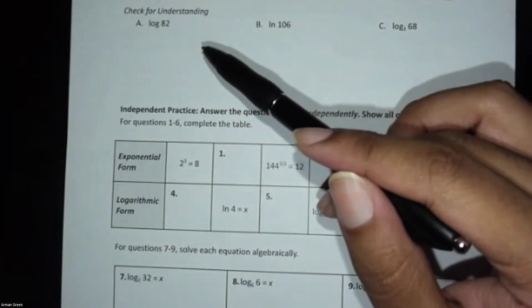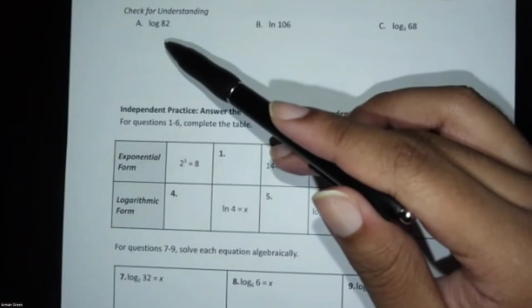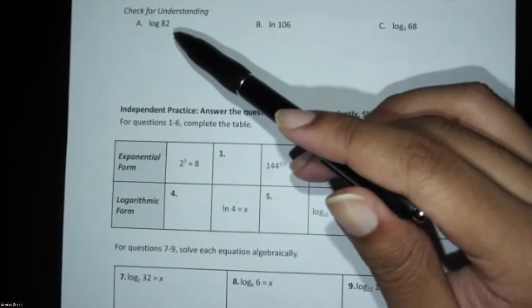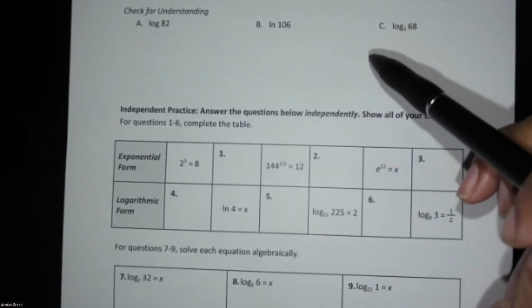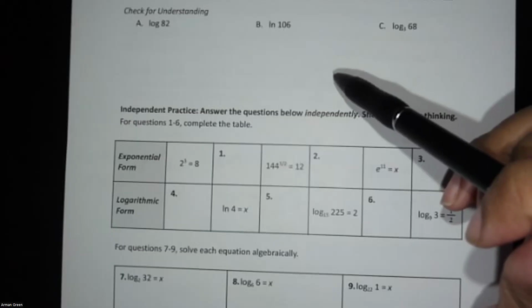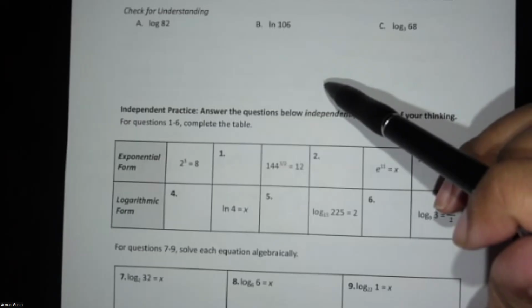All right, so take a few moments, go ahead and pause the video, use your calculator to help you with finding the values for each of these 3 logarithms provided. So stop the video, and then when you unpause it, you will see the answers to each of these momentarily.